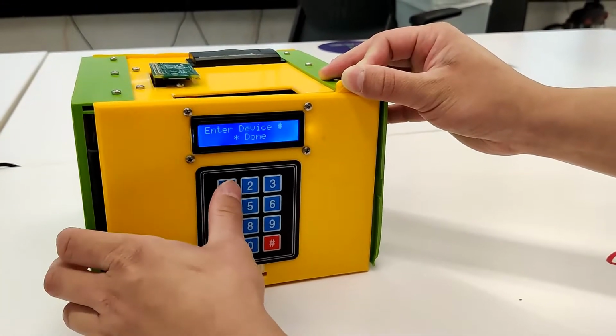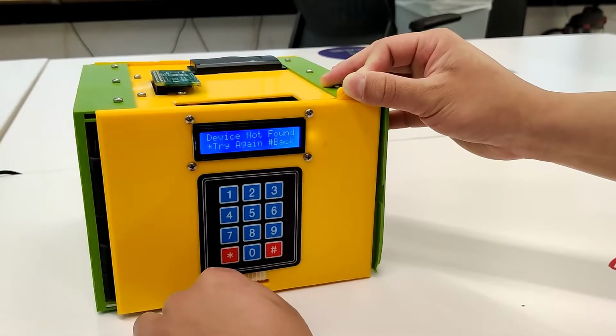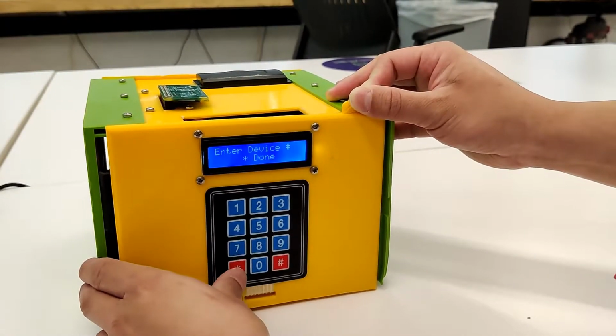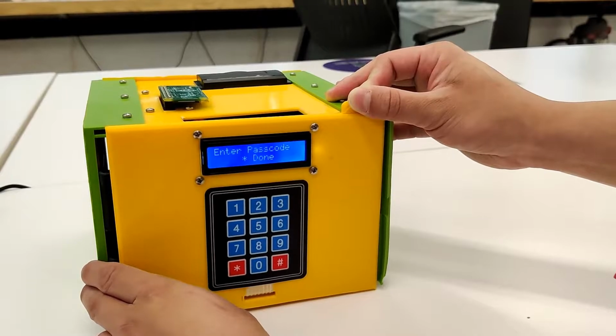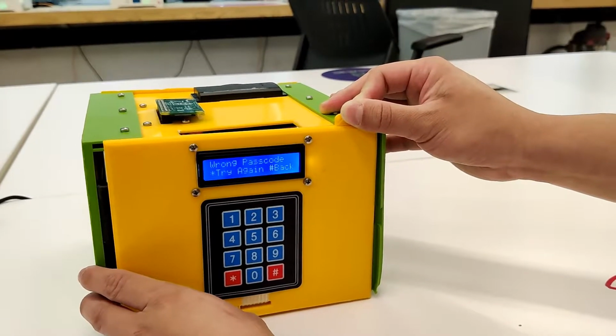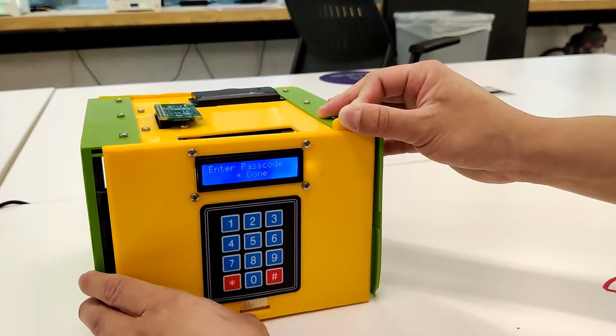Looks like he entered the wrong device number. That's okay, he can try again. It looks like he's entering the wrong passcode, but that's okay, he can try again.